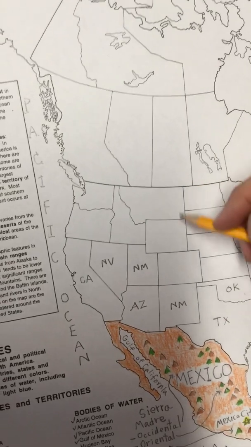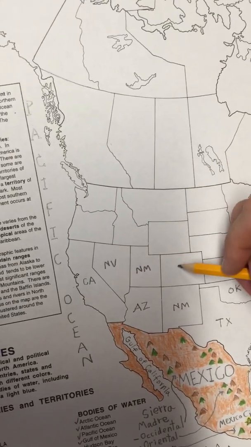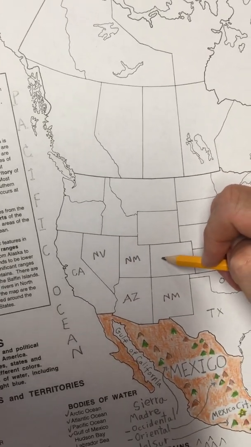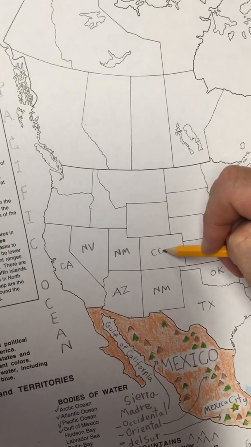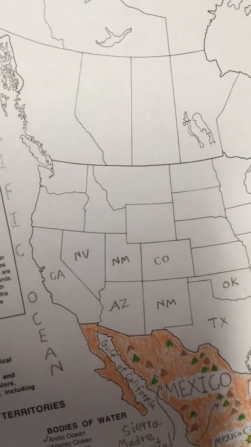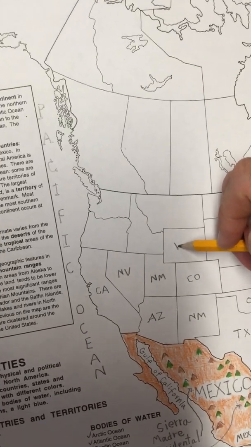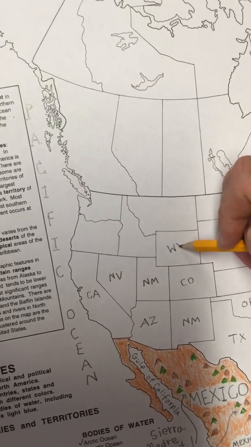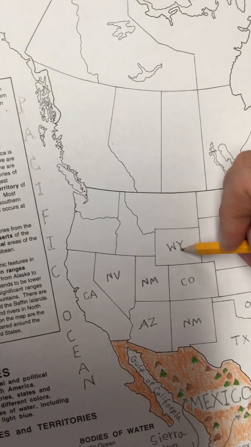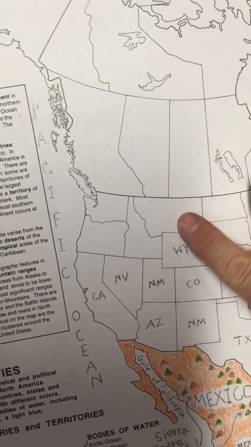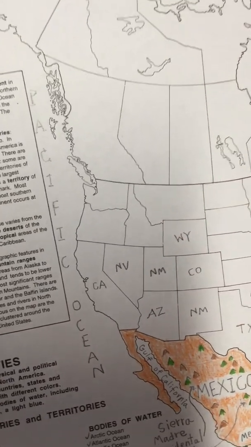Okay, there's 3. Okay, let's do Colorado, CO. Okay, Wyoming, WY. Okay, this is Montana, MT.